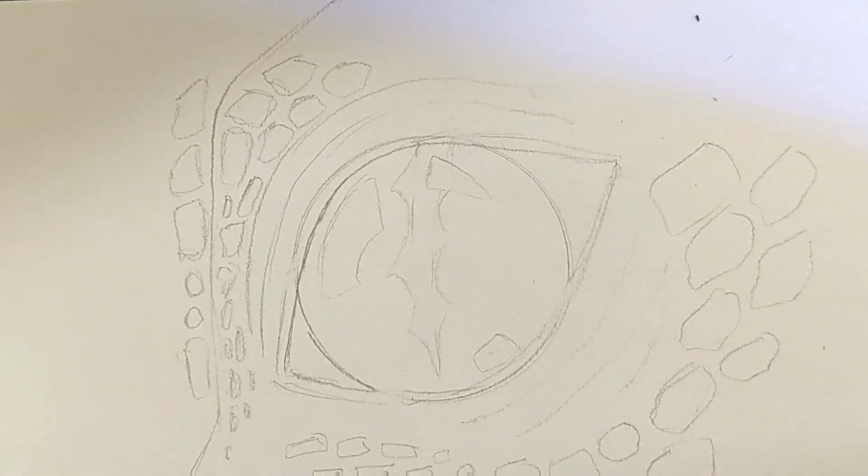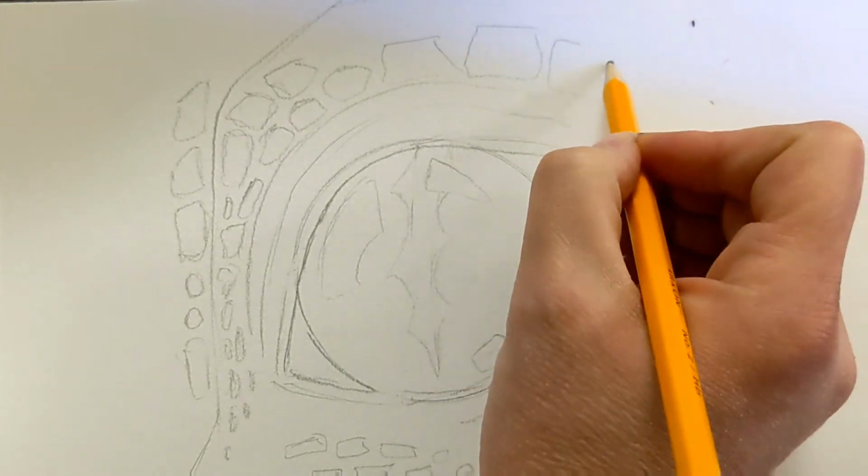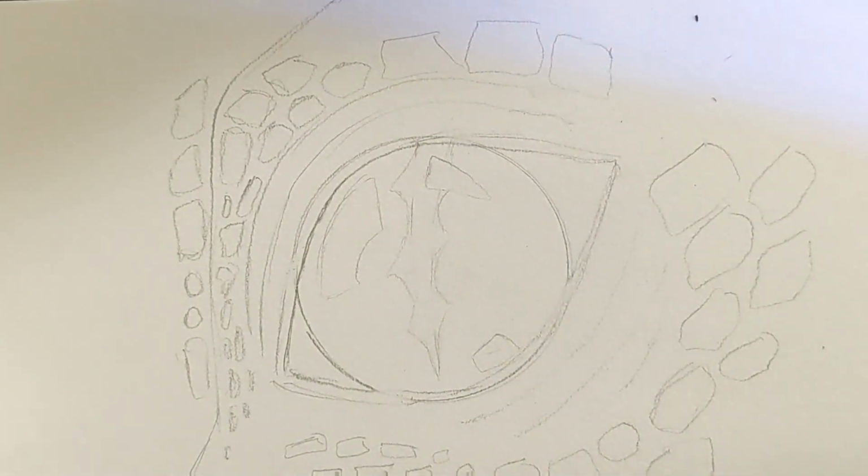Now you'll notice too when I'm working on my scales, some of them are very big and some of them are very small because on animals the size of the texture on the animal tends to vary.